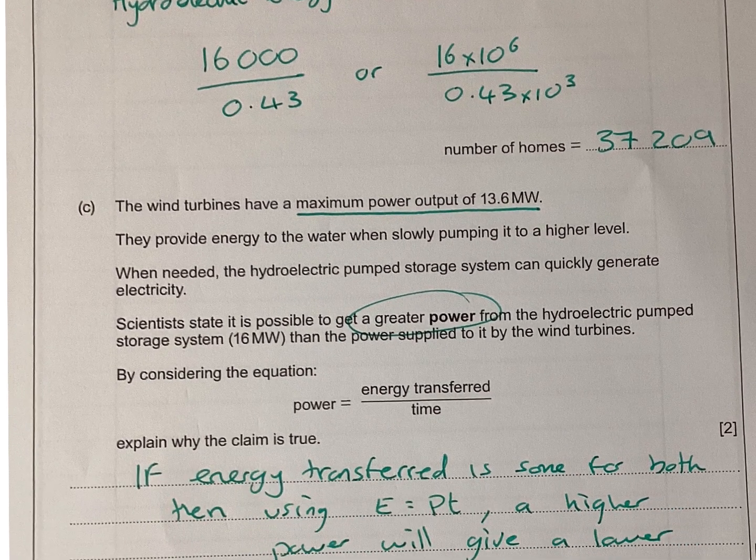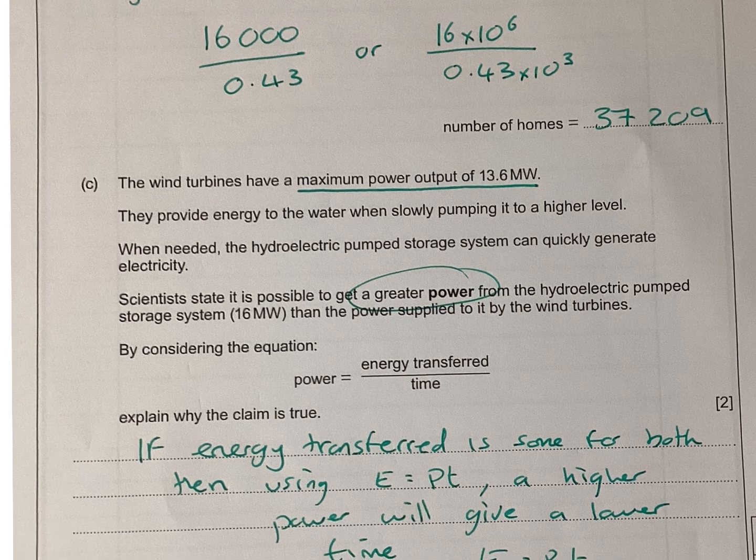The wind turbines have a maximum power of 13.6 megawatts now. All right, so what is it saying? It's saying which is possible greater power. So the greatest power from the hydroelectric pump storage. Well, saying that anything is going to give you the greatest power is a little bit odd, because they both will give the same power eventually, but it's a matter of how quick they can do it. So how quick they can give you that power.